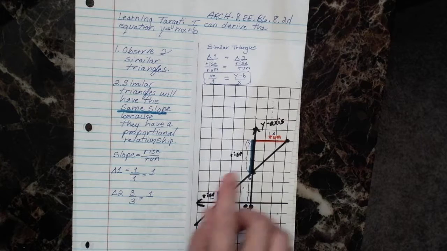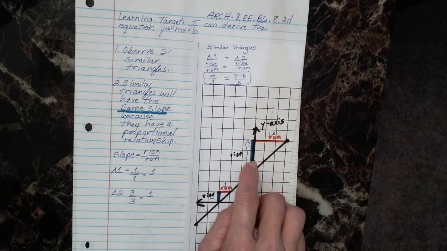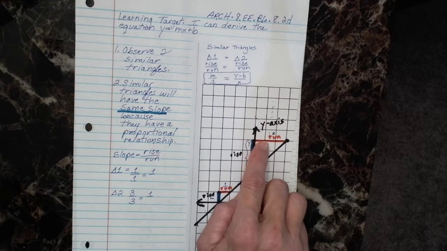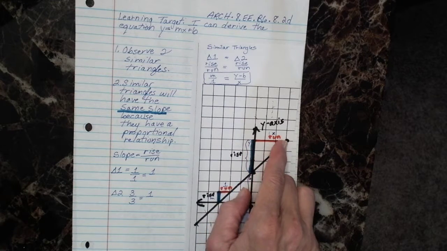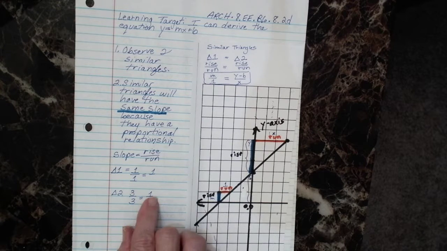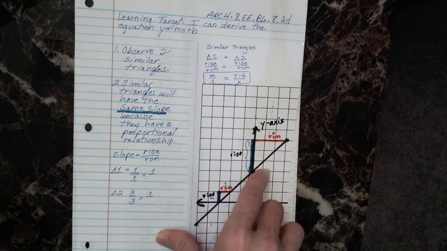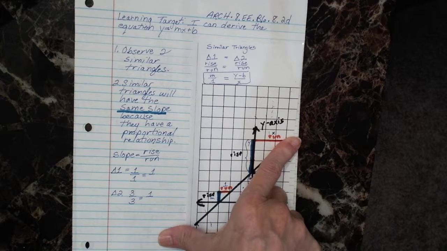The second triangle here, you can see if we count from this point, 1, 2, 3 up, 1, 2, 3 over. So the rise of 3 over the run of 3 still gives you a slope of 1. So we've proven so far that they do have the same slope.